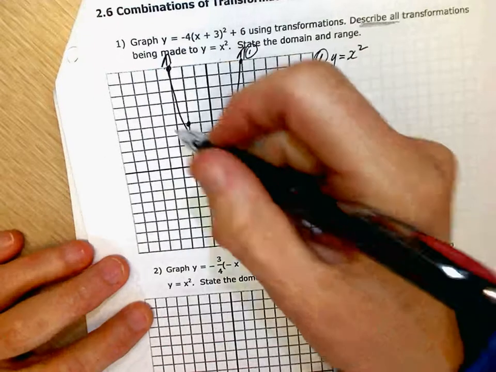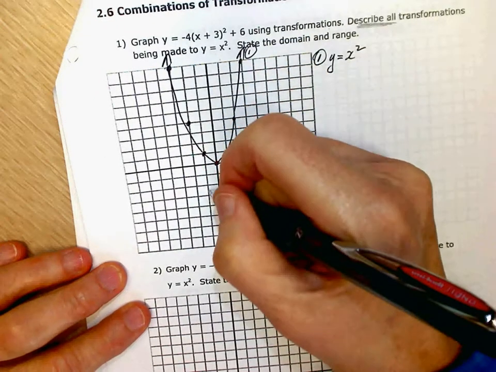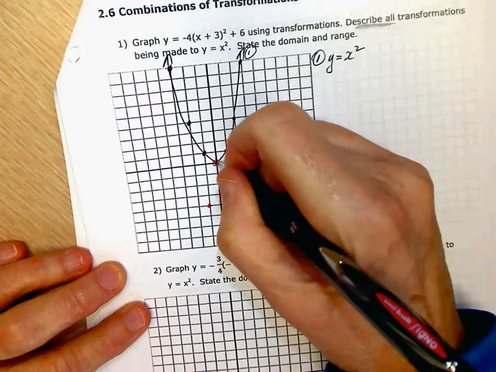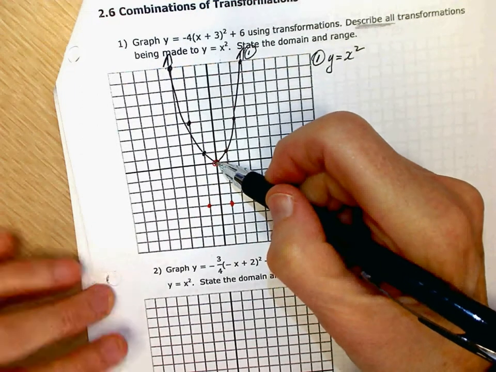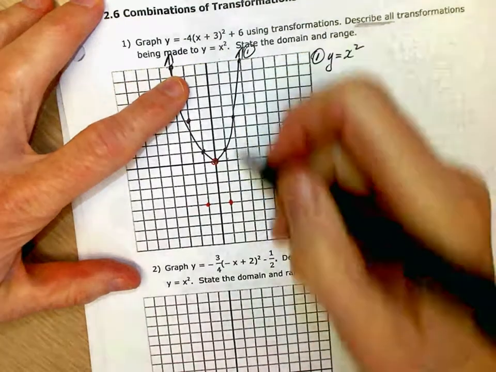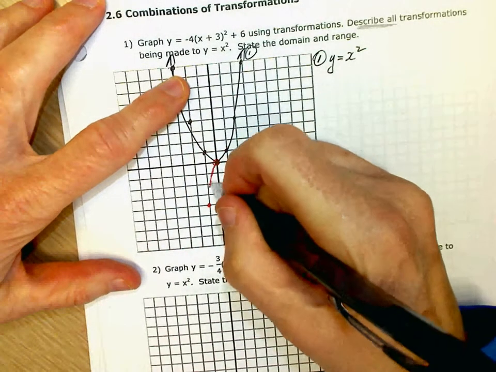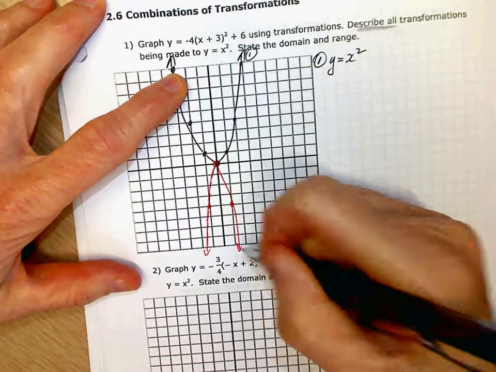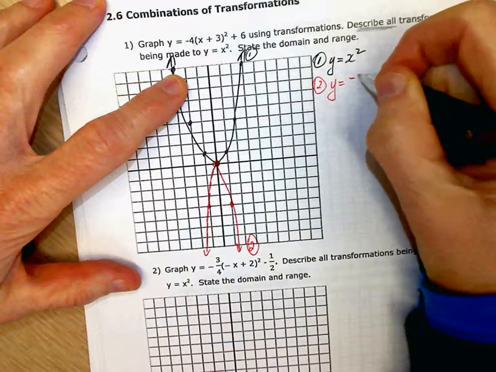When this is 1, negative 4 times positive 1 is negative 4. Notice this point is invariant because it didn't move under this transformation. So negative 4 times positive 4 will bring me down here. So we're just going to draw what the grid allows. So this is my graph number 2, and what I've graphed is y equals negative 4x squared.